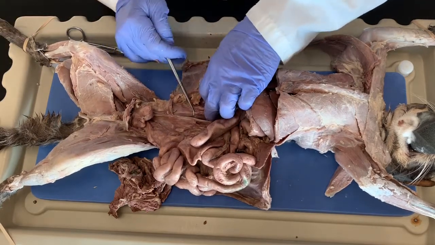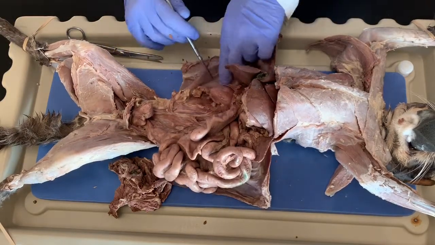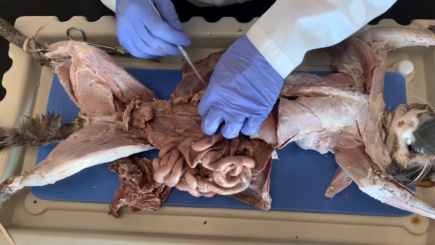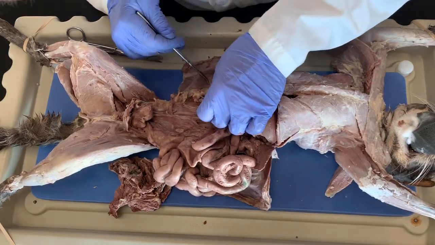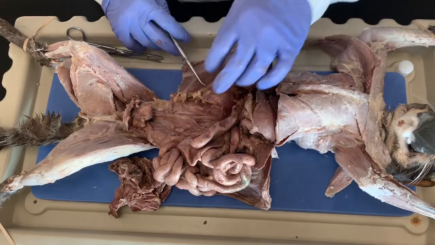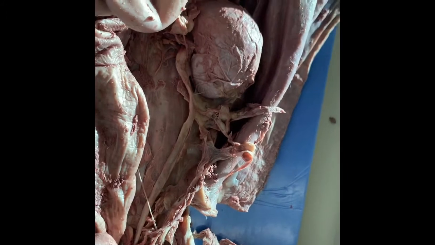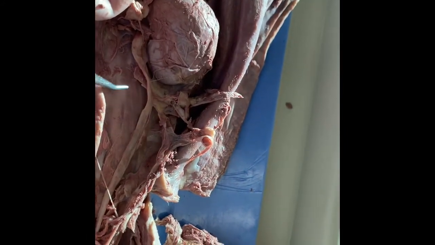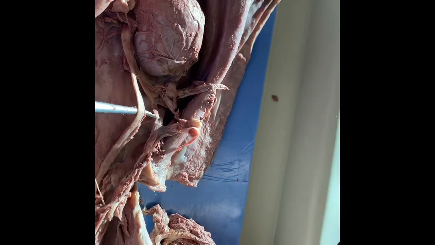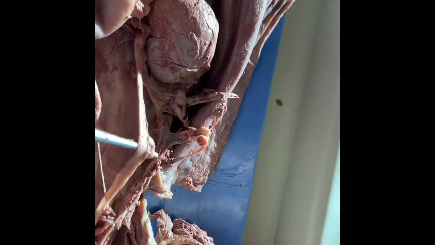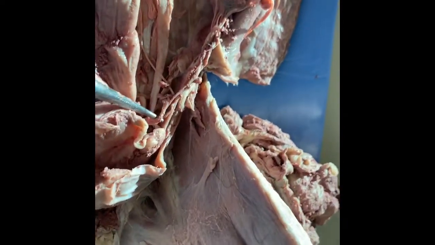I'm not seeing it right now on this side. Let me break through this connective tissue. Okay, so I finally separated this tube right here from the connective tissue. You can see it's a fairly big tube. This is called the ureter. The ureter connects the kidneys all the way to the bladder.